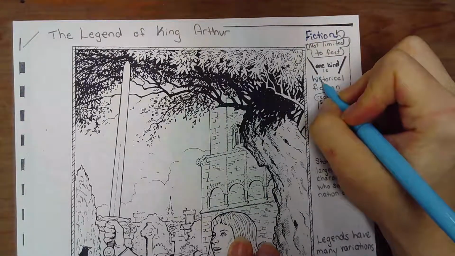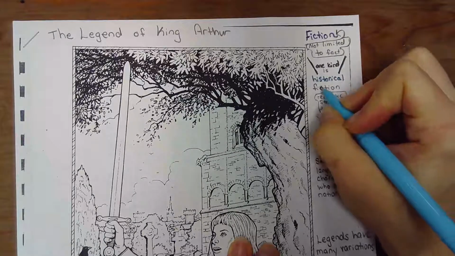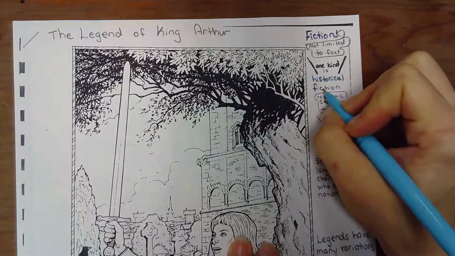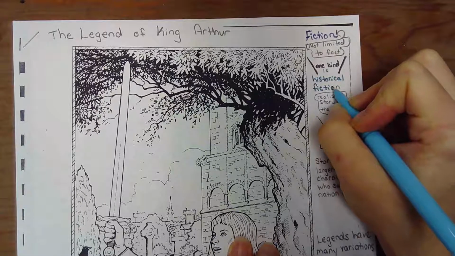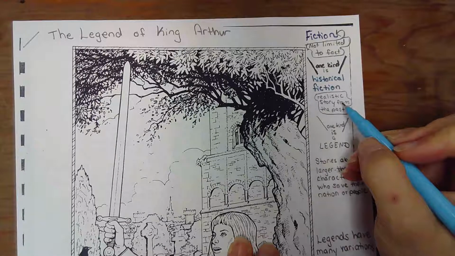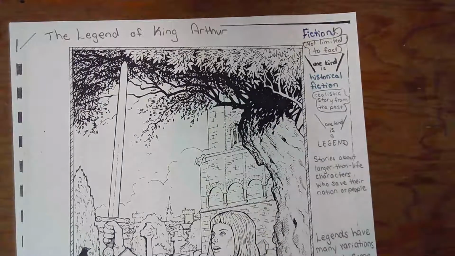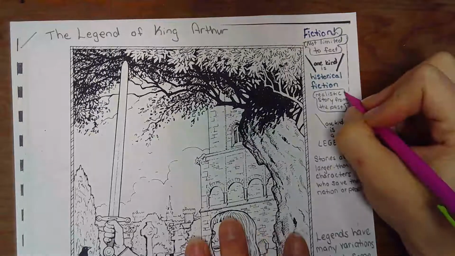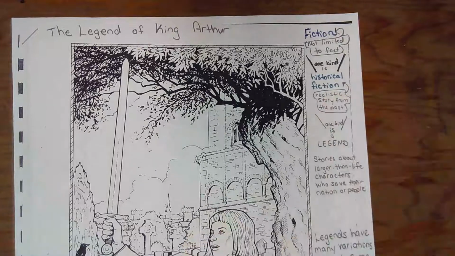This should sound familiar. Historical fiction tells you in the name of it that history is very important to the story. So historical fiction has a realistic story from the past. That's Anne of Green Gables. Anne of Green Gables just lands in historical fiction.